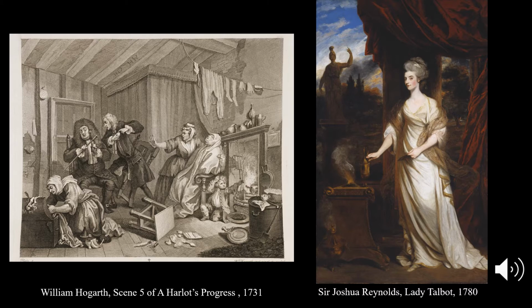Hogarth's work, you remember, is extremely nationalistic. Hogarth aimed to create a specifically British form for the visual arts. And this included the incorporation of satire, which was a very strong component of the British literary tradition.